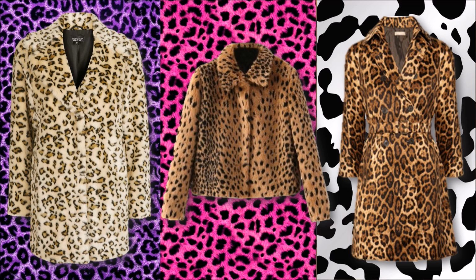But you know what, if you ever forget, just say animal print, because like I always say, it's better to be vague than to be wrong.